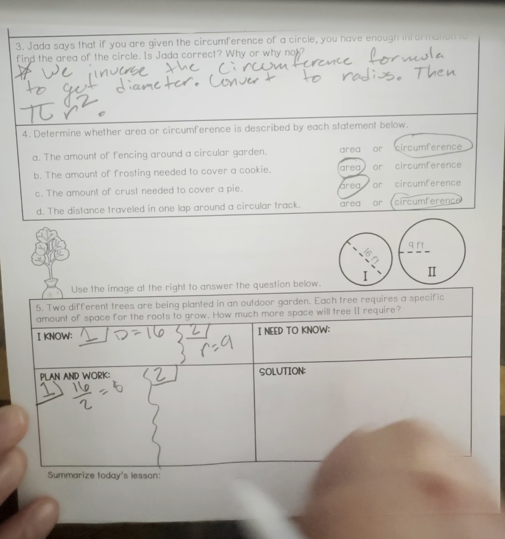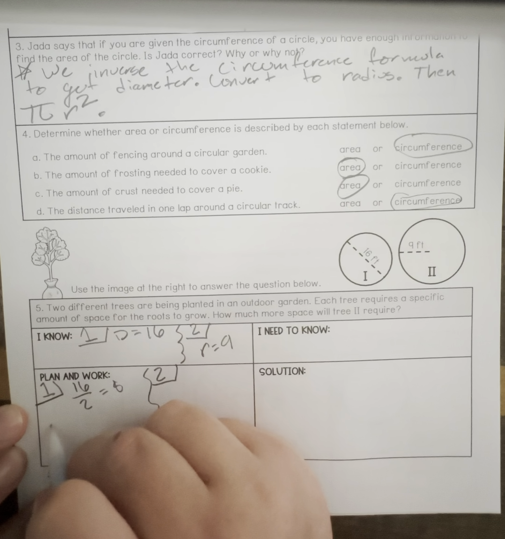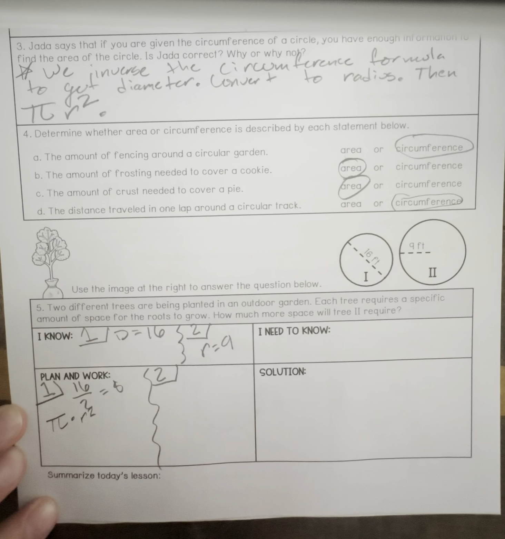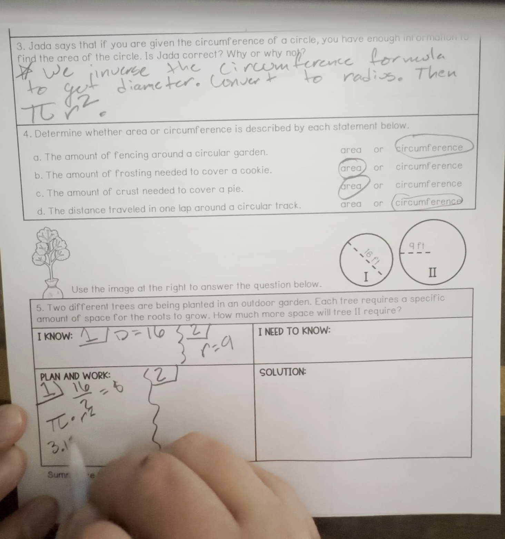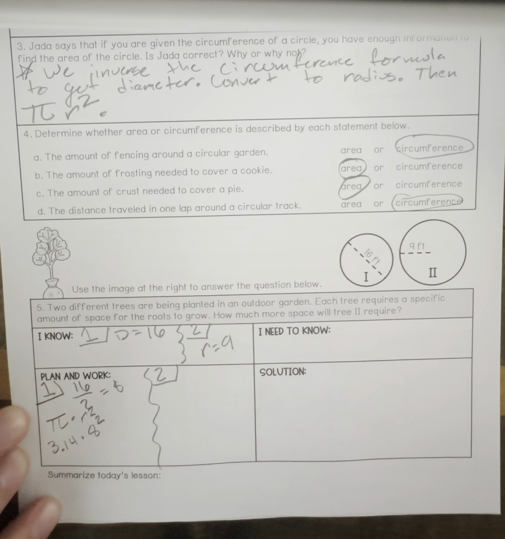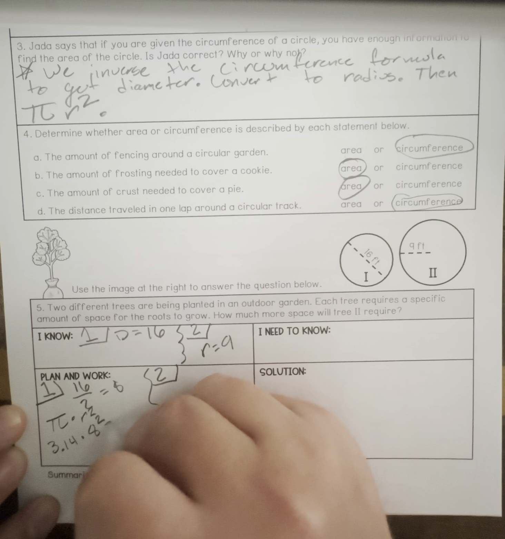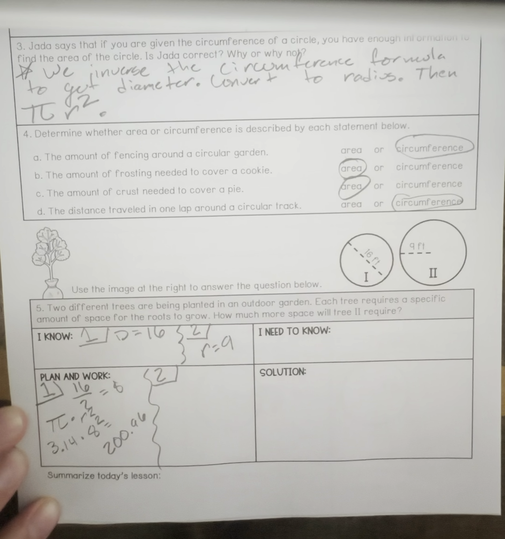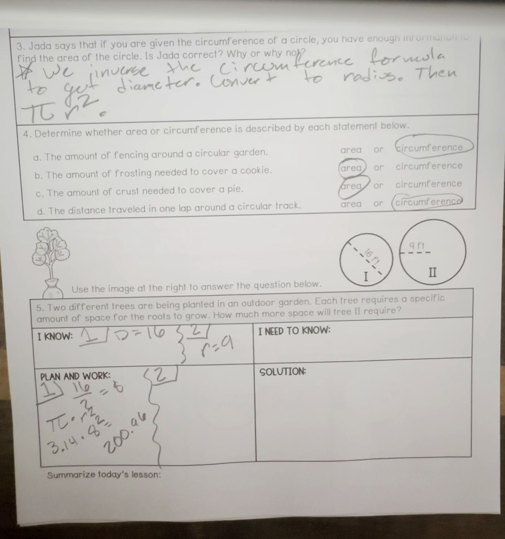Once I have 8, then I plug it in my formula. My formula is pi times radius squared. So 3.14 times my radius is 8 squared. Ooh, you get a big one. 200.96. So let's save that.